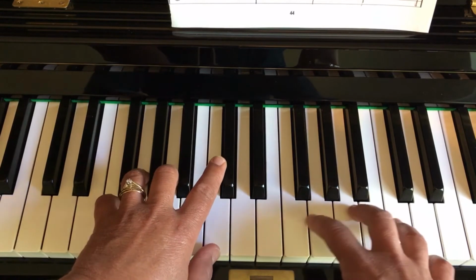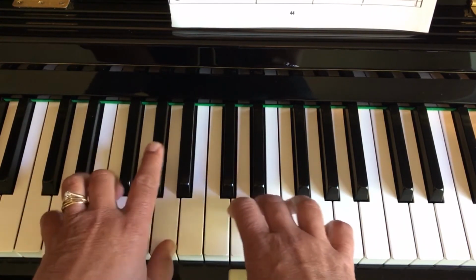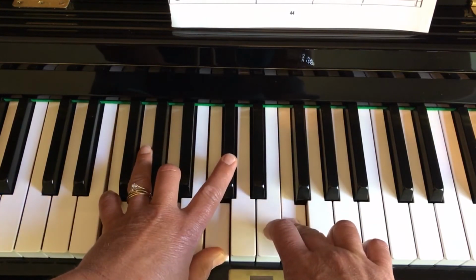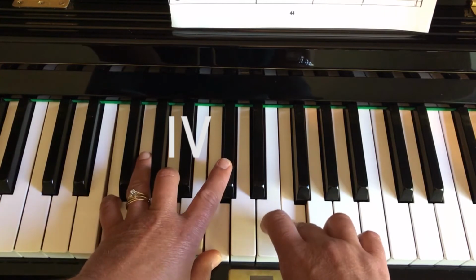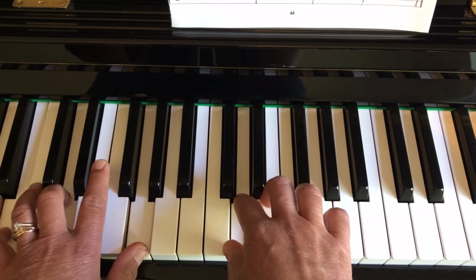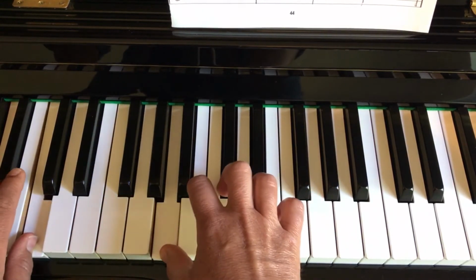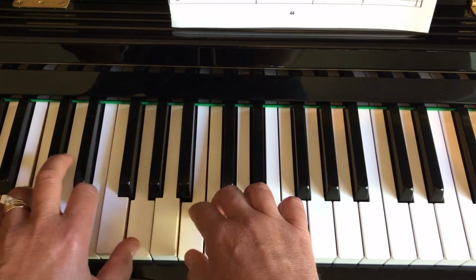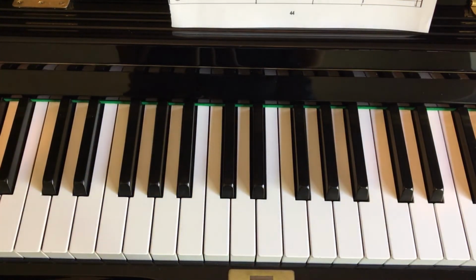And actually, although I've gone down 5, if I were to go up, it would be chord 4. So that also gives us another chord to play with. Okay, so that's chord 4.